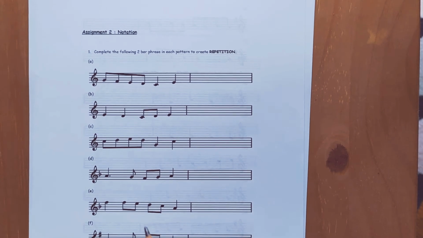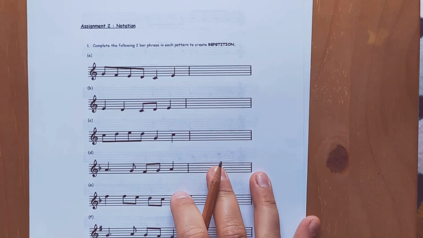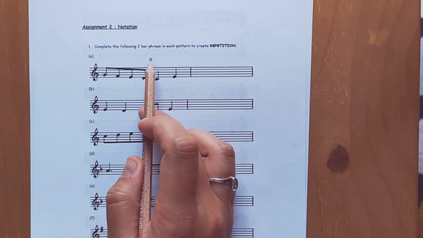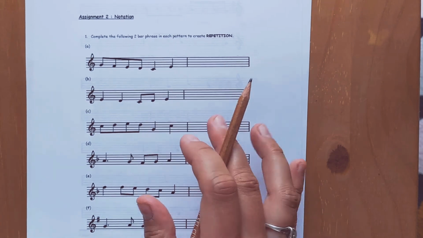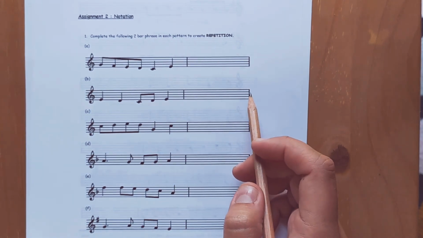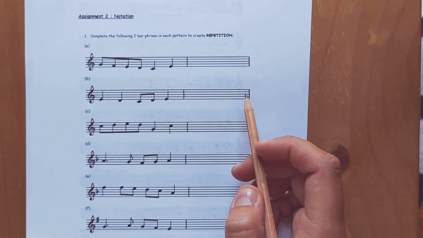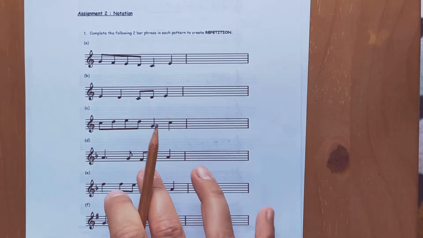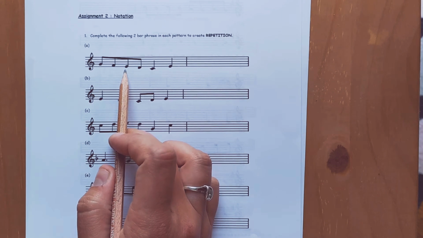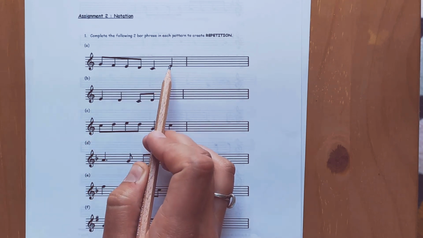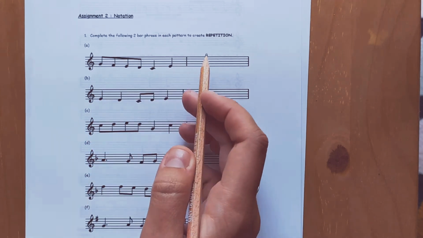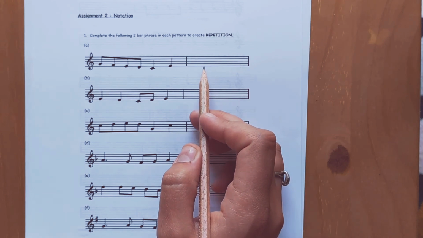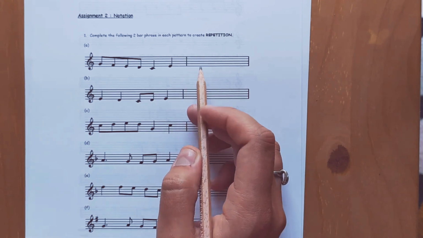Okay, so this is assignment 2 from the National 4 Literacy Workbook. Question 1 says to complete the following 2-bar phrase in each pattern to create repetition. As you'll know, repetition is when a musical phrase is repeated and it looks exactly the same. So you're given one musical phrase, and what would it look like if it was repeated? Well, it would happen exactly the same again.